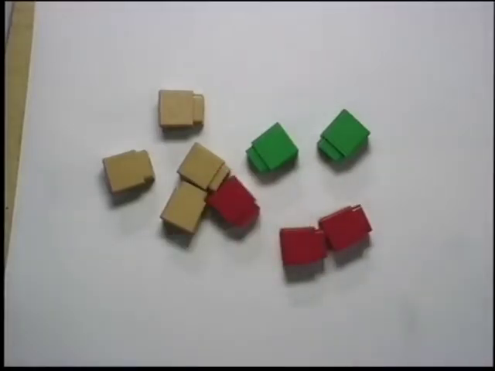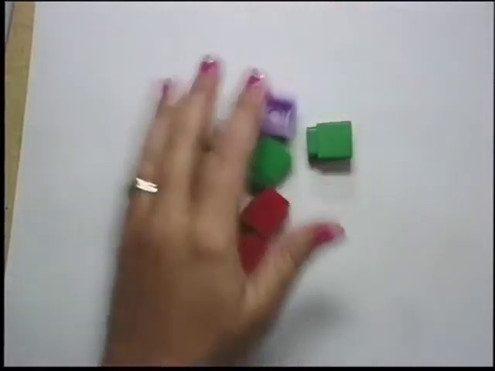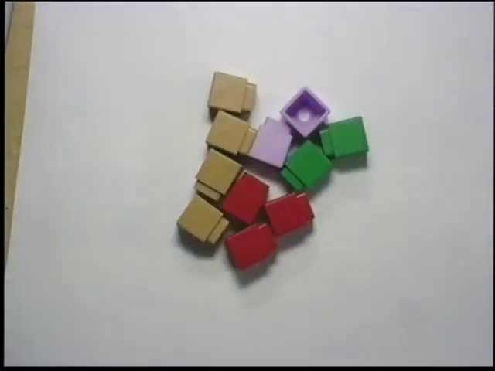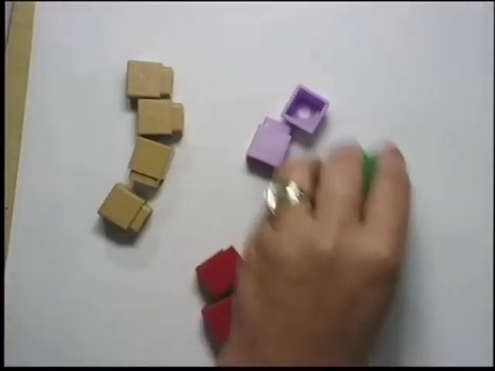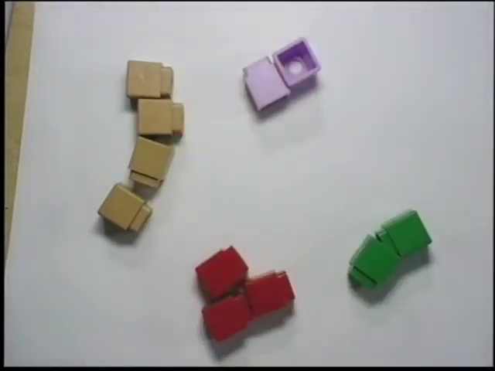So what they need to do now is put the colors together. I give them a group of items of different colors and ask them to classify them. So immediately they will look at the color and then they will be able to classify according to color.